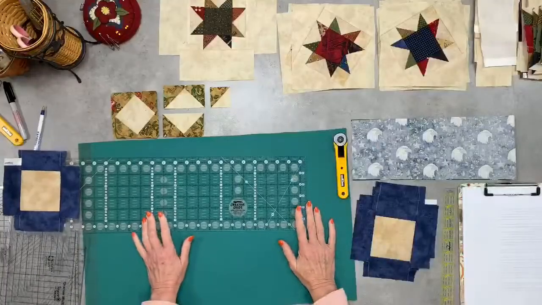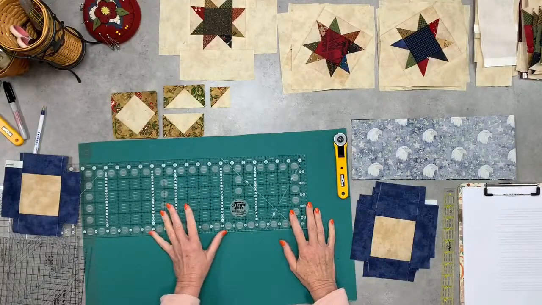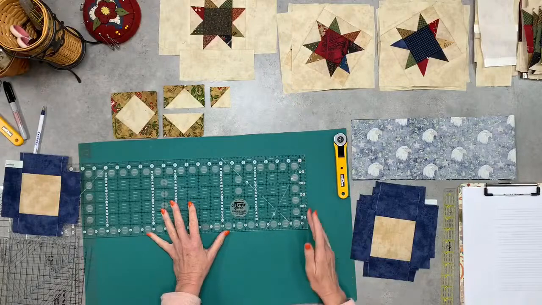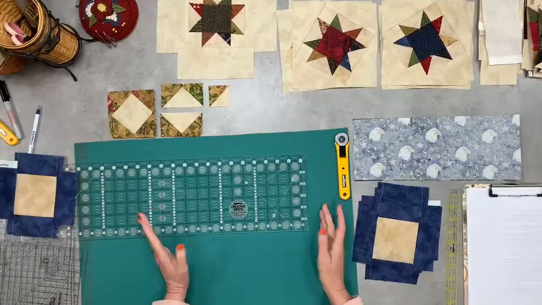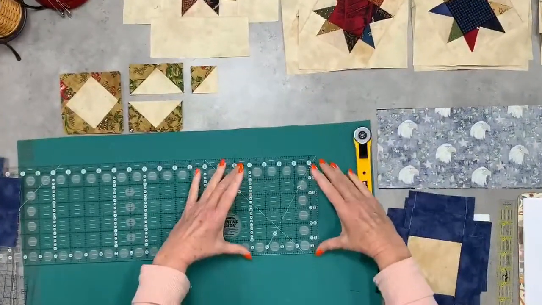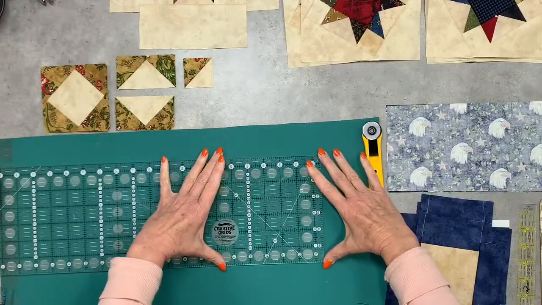And then also on the mini square and a square ruler, it has a 4-inch square on the corner, and we're going to go in and use that in a few minutes also. So this one down here is a Creative Grid ruler, and it is probably one of the most common rulers that you can get. You can get them in a 6-inch or a 6.5.